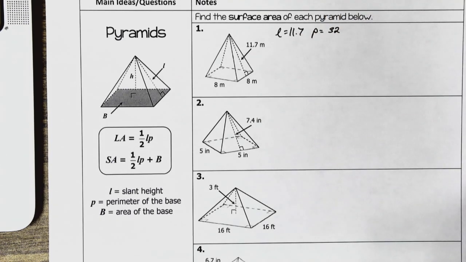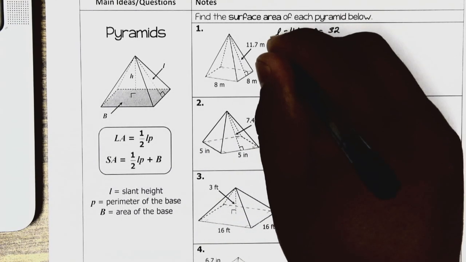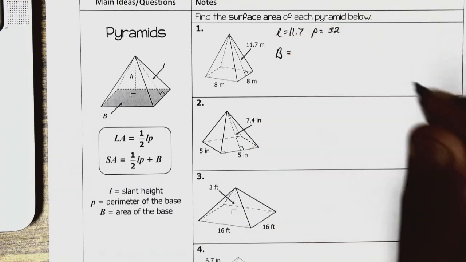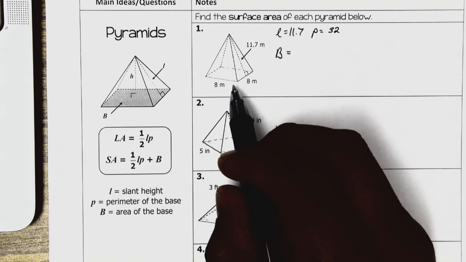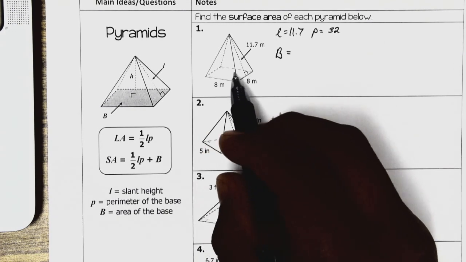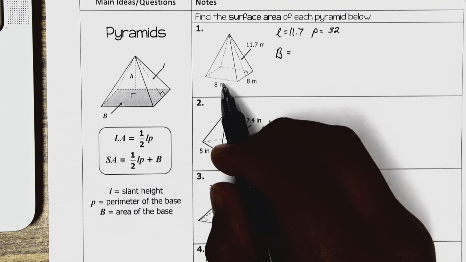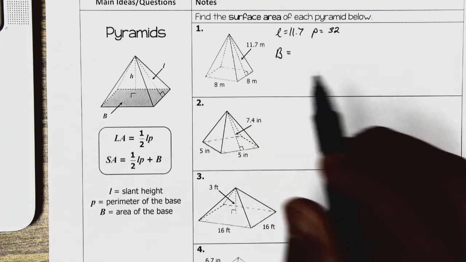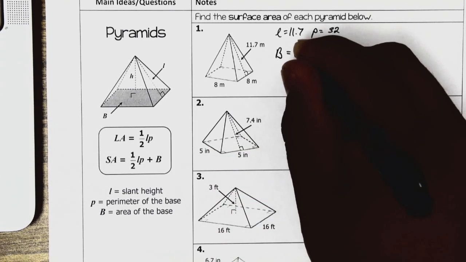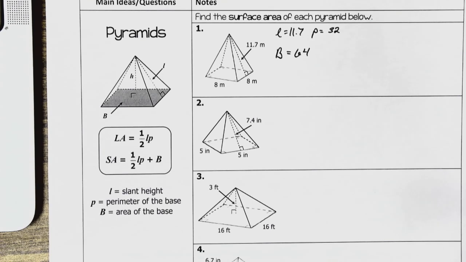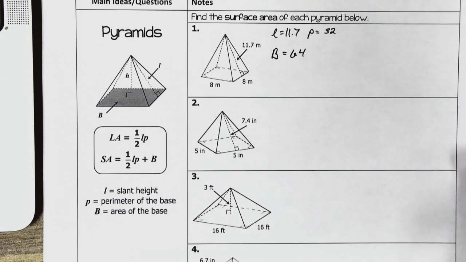All right, so next we need to get big B. Big B is the area of the square. The square is just length times width, so 8 times 8. 8 times 8 is 64. All right, so now I have all my parts.